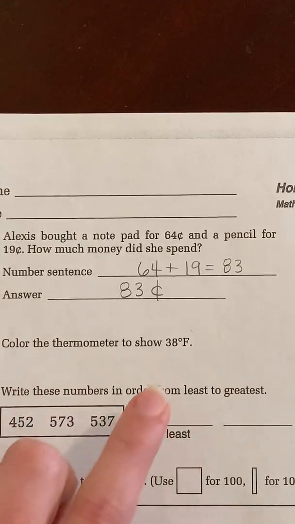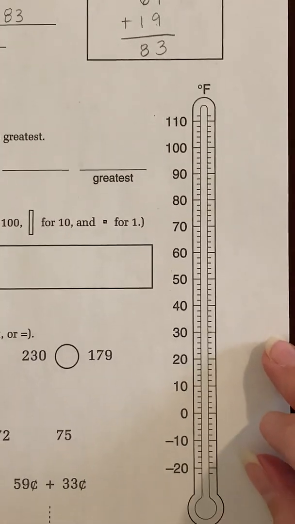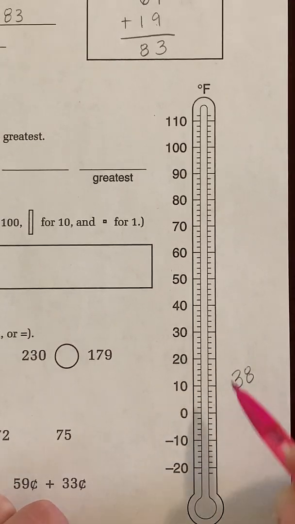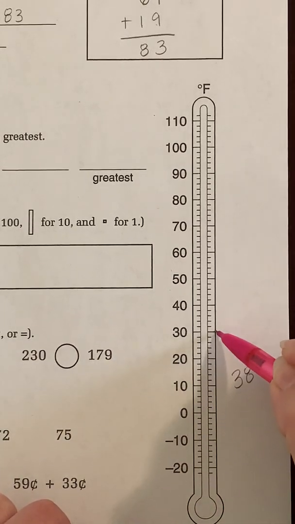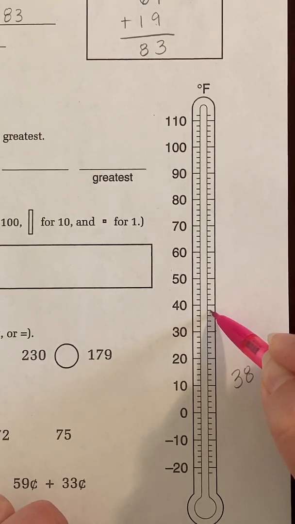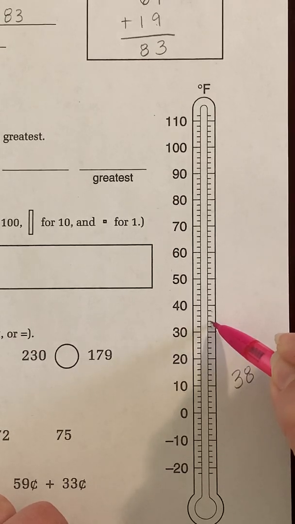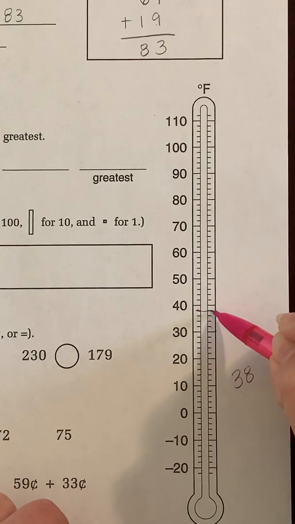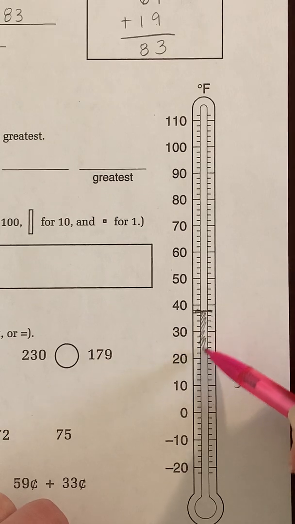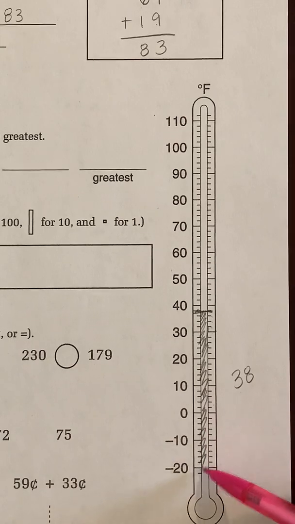Color the thermometer to show 38 degrees. 38. Let's see. I'm going to go all the way up to my 30. Remember, each little dash in between here stands for a 2. So we count by 2s. 32, 34, 36, 38. I'm going to draw my line so I know where to color from. I'm going to color all the way down. 38.